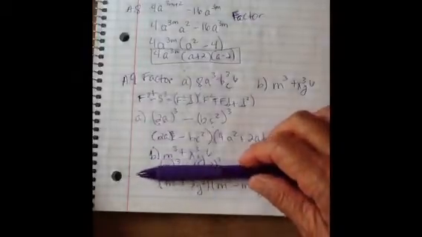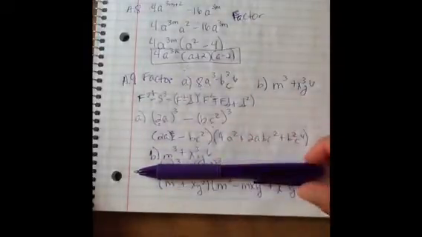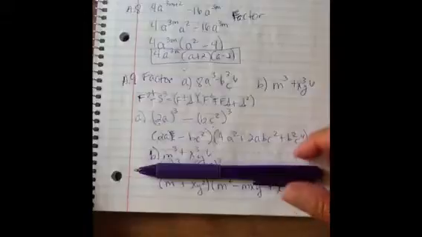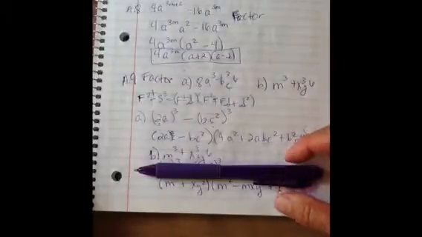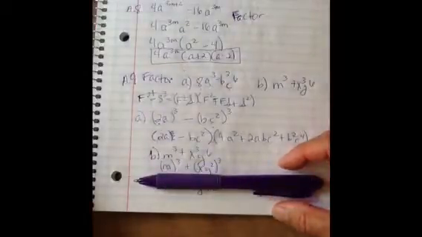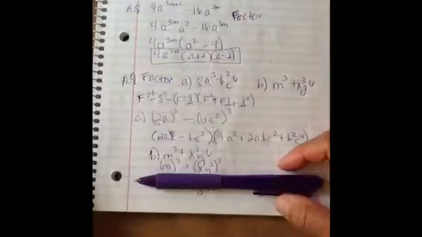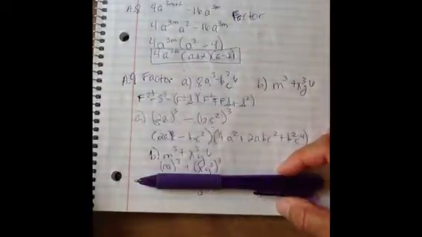Now let's look at part B. We have an m cubed, an x cubed, and a y to the 6th. So let's rewrite it so we can see if it is a sum or difference of two cubes. So I take m and I cube it. That would work. X, and I cube it, I get x cubed. Y squared, when I cube it, I get y to the 6th.